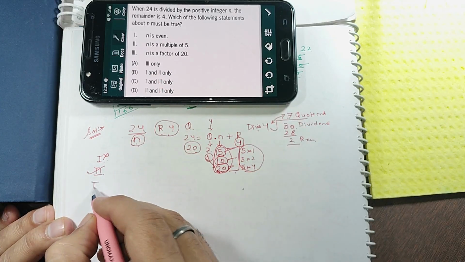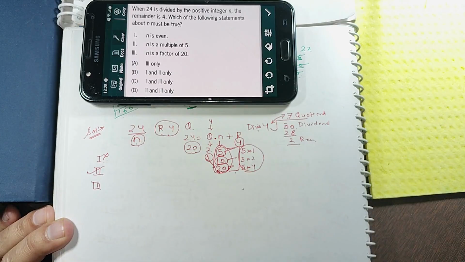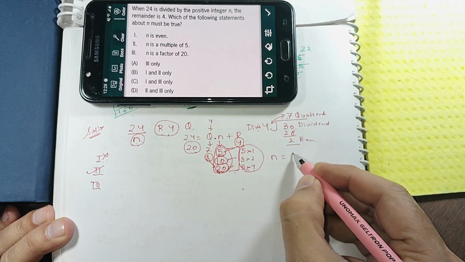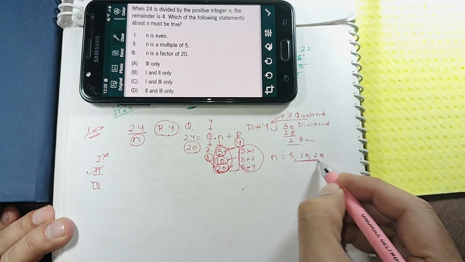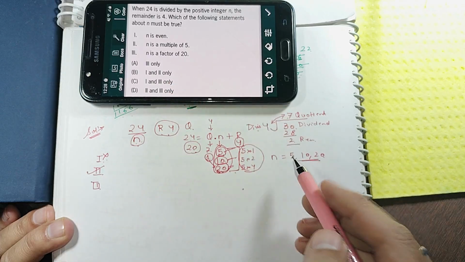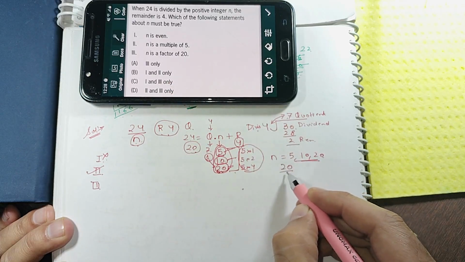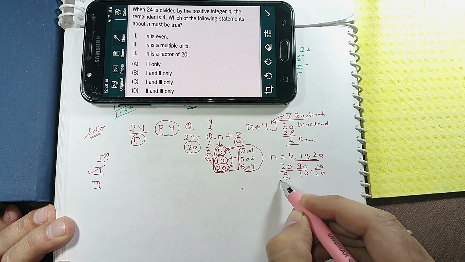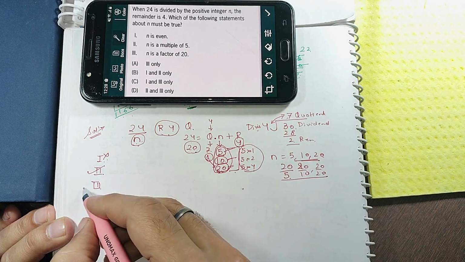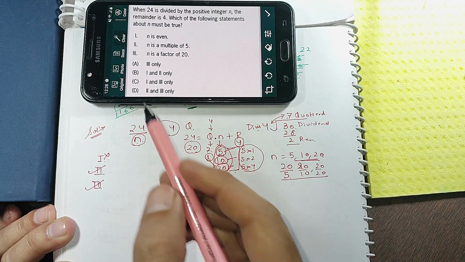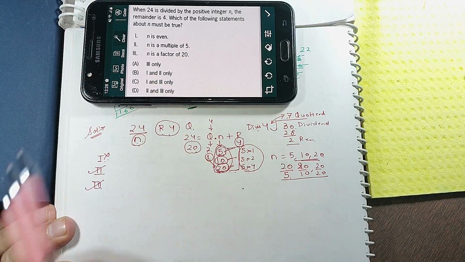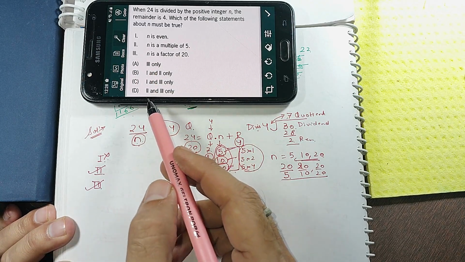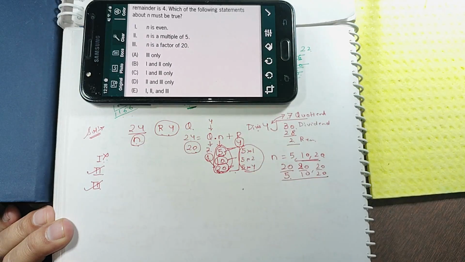Now the third statement is n is a factor of 20. Now these are the values of n: 5, 10, and 20. Now you tell me, is it a factor of 20? Yes. Factor means that it divides it. So it is divisible. 20 divided by 10 is also divisible, and 20 divided by 20. So all these are factors of 20. So this statement is also true. So in all we know that statements second and third are true. So the right option will be option number D. D is the right answer.